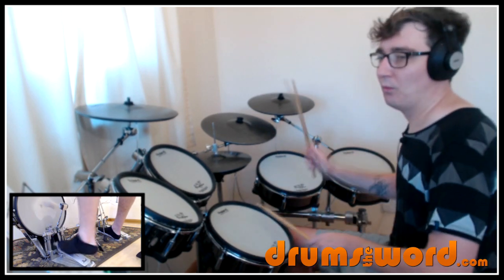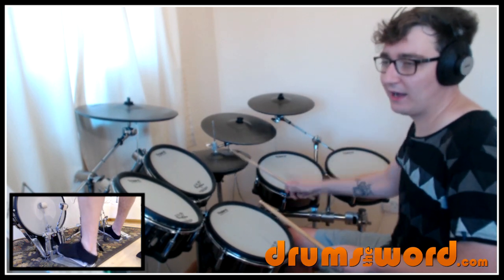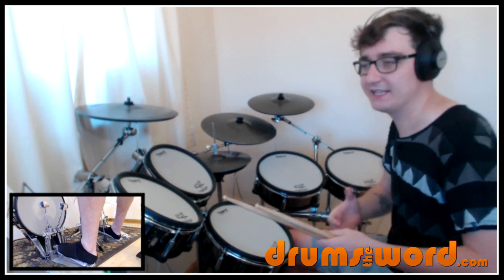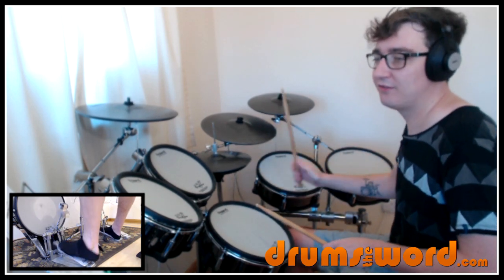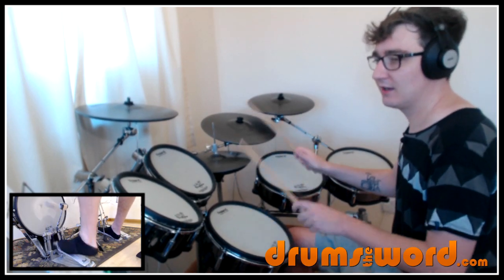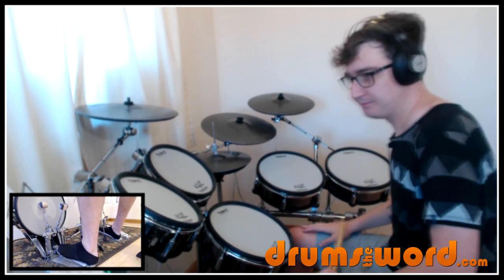Next line: 1 and 2 E and a 3 E and 4 and. Similar idea we've had already now. Starting to see a few repeating ideas occurring. 3 E and, but no a 4 and, just 4 and. Next bar, 1 and 2 E and a 3 E and a 4 and. Does have the a 4 and.